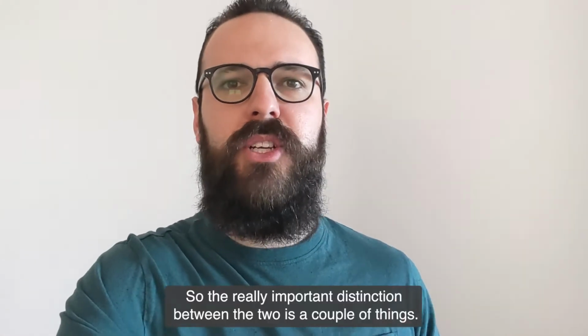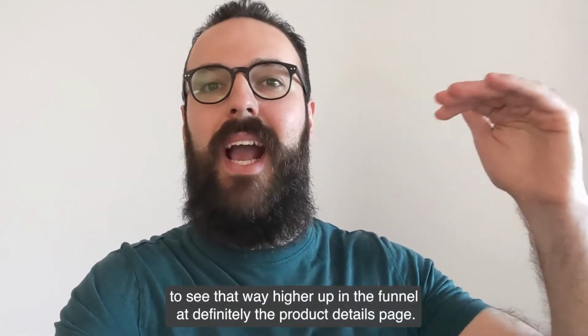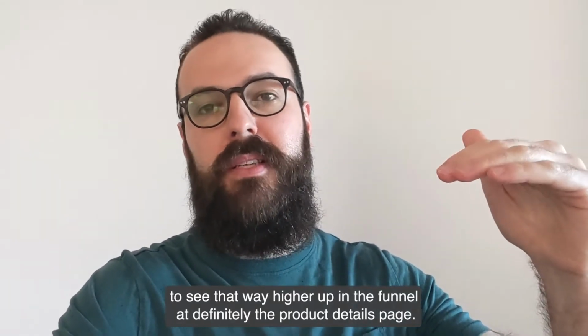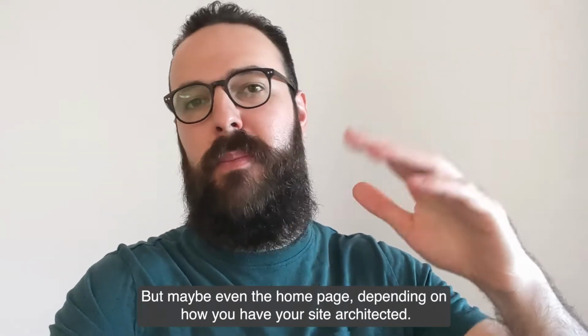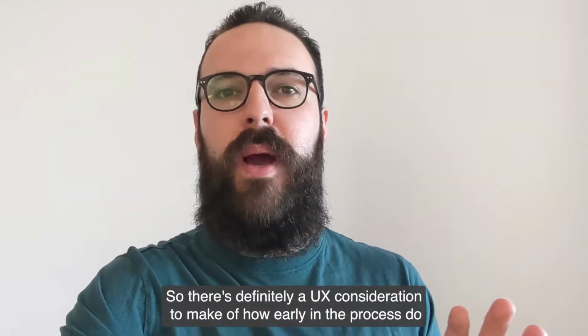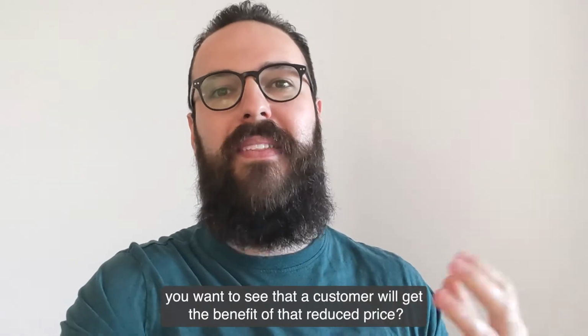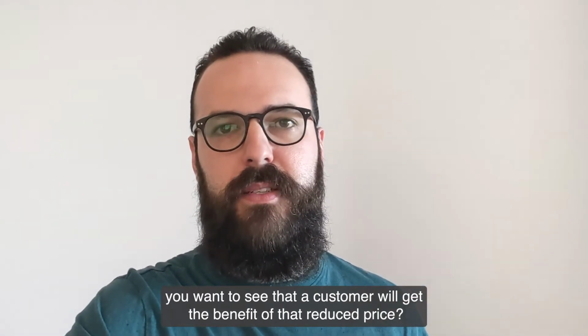So the really important distinction between the two is a couple of things. First, in the user experience, right? A sales markdown, a customer's gonna see that way higher up in the funnel at definitely the product details page, but maybe even the home page, depending on how you have your site architected, versus a discount code is gonna be applied solely at checkout. So there's definitely a UX consideration to make of how early in the process do you wanna see that a customer will get that benefit of that reduced price.